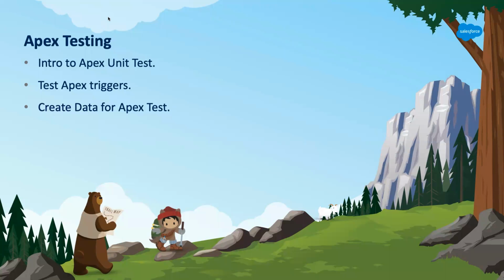So our next section is we are going to cover Apex testing. These are the key topics: I'm going to talk about intro to unit testing, do hands-on Apex trigger testing, and create data for Apex testing. Okay, let's.